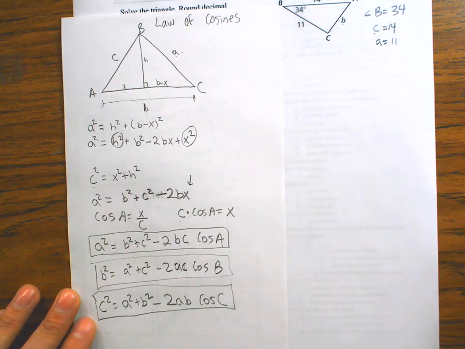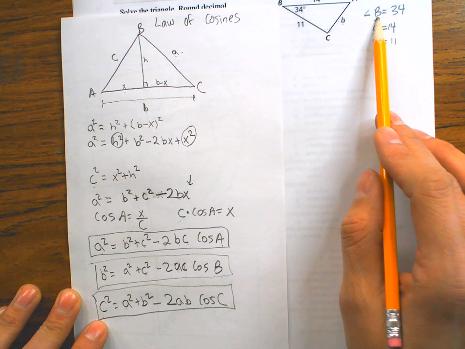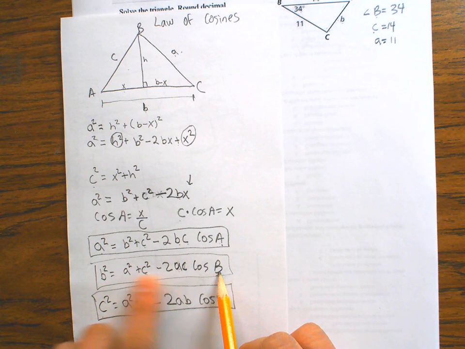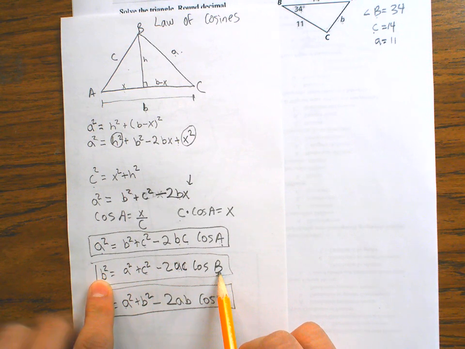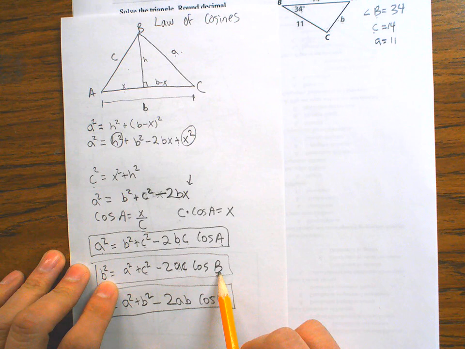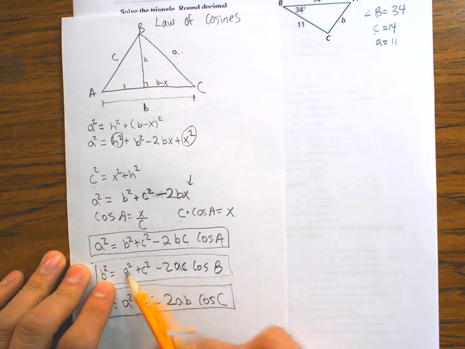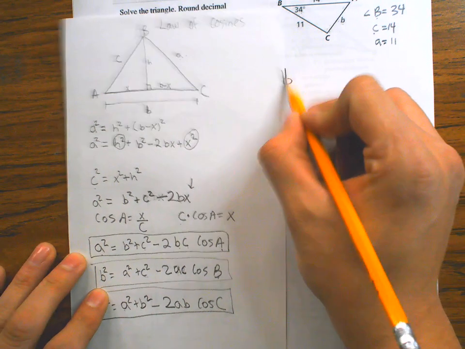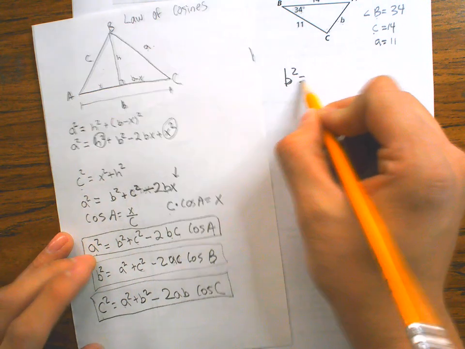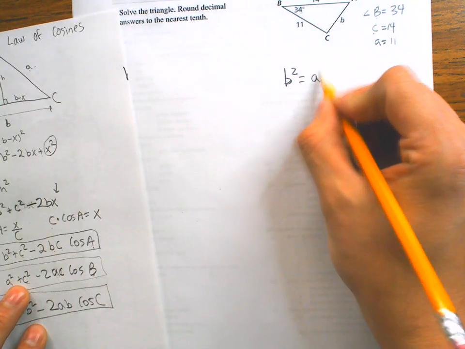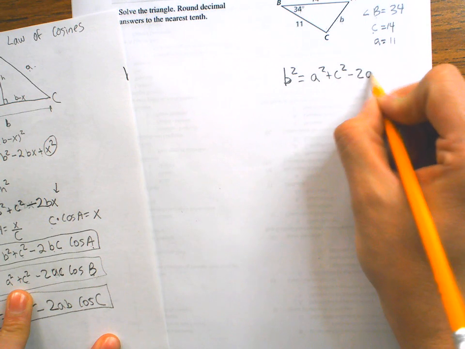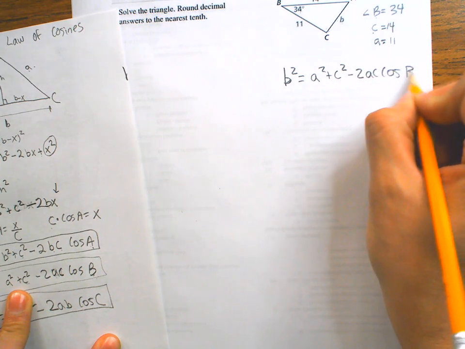I know angle B, so that means that I can use this one if I know what A and C are. And it so happens that I do. My unknown here is going to be what little b is. So I know what A is, I know what C is, and I know what angle B is. So I'm going to be using this equation right here: b squared equals a squared plus c squared minus 2ac cosine of B.